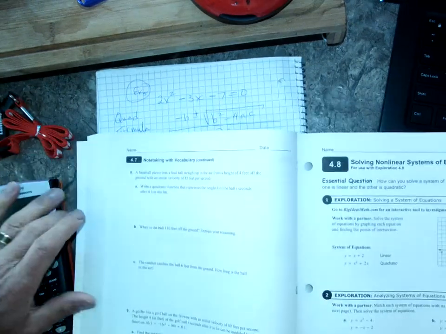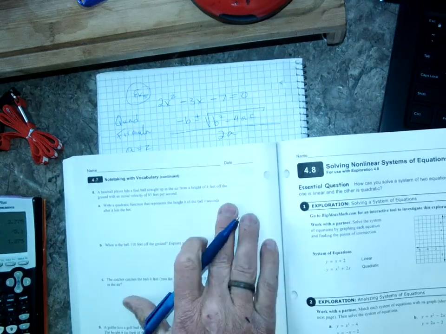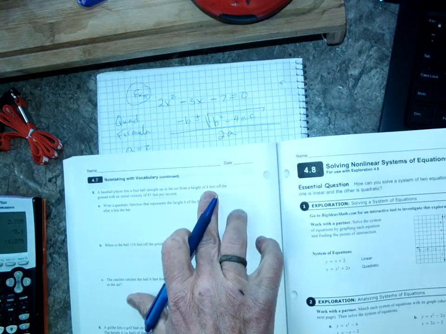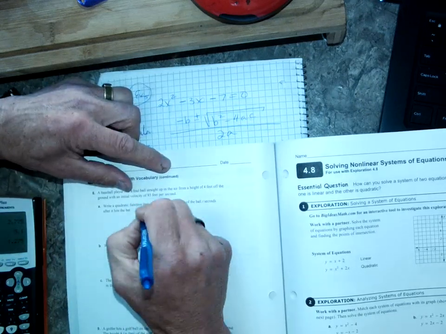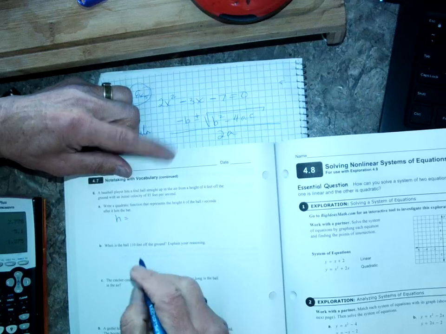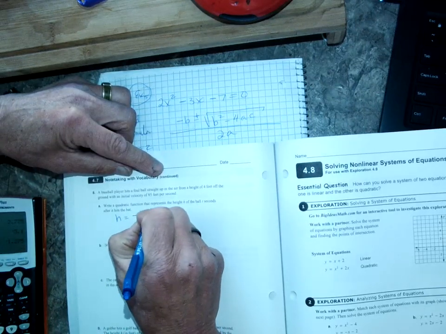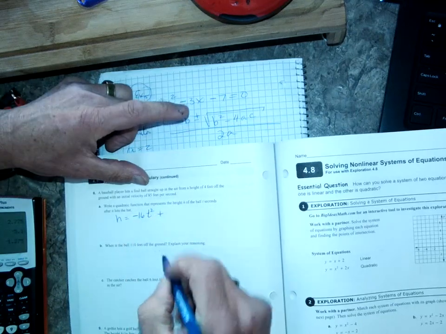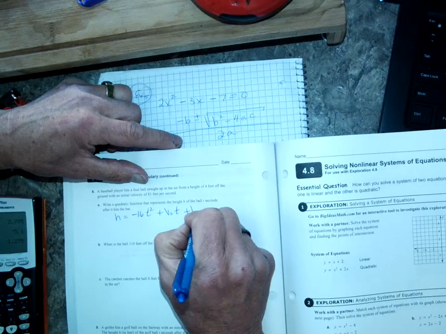And then number 8, baseball player hits foul ball straight up in the air from a height of 4 feet off the ground, initial velocity of 85 feet. So here's our equation. H equals, now gravity is always negative 16 t squared. Your initial velocity, v0t plus h0.